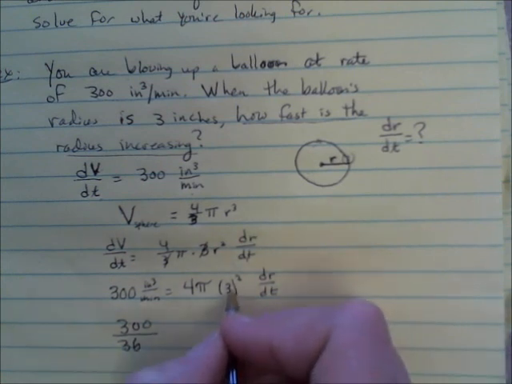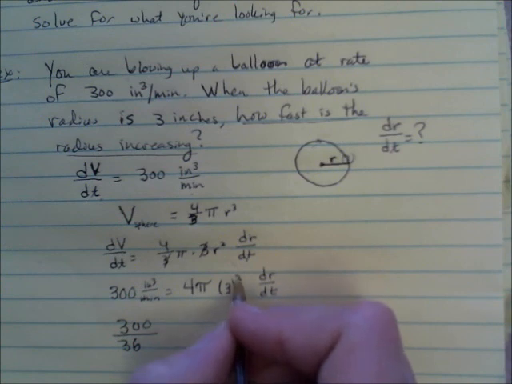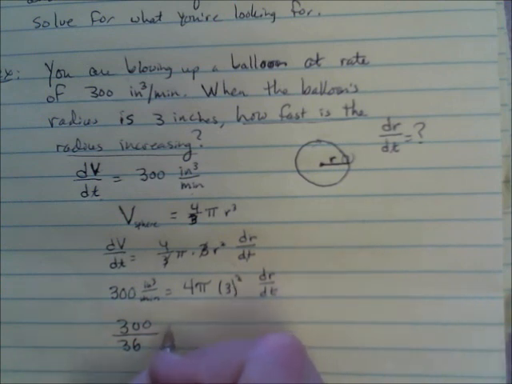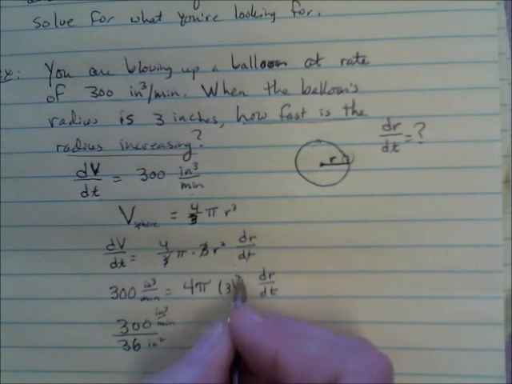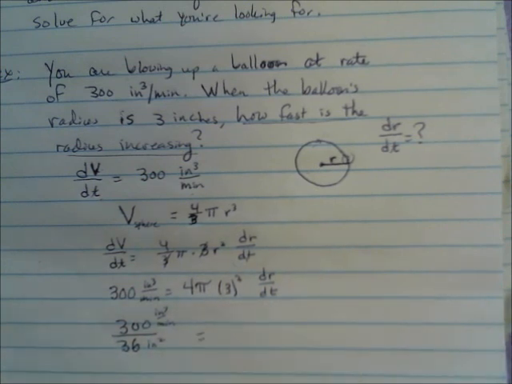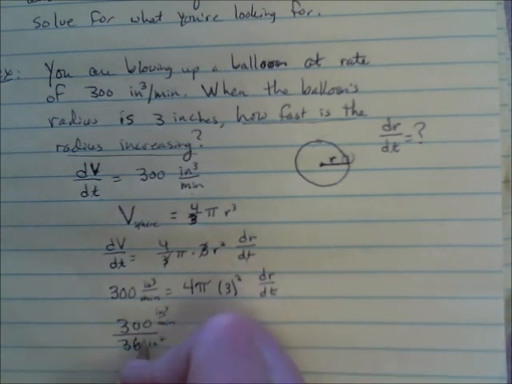Now this radius is in inches, so this is inches squared. So we have inches cubed per minute divided by inches squared, because that's this 3 squared right here. And now it's time to, whoops, I forgot my pi here.